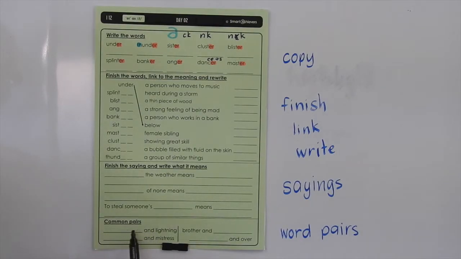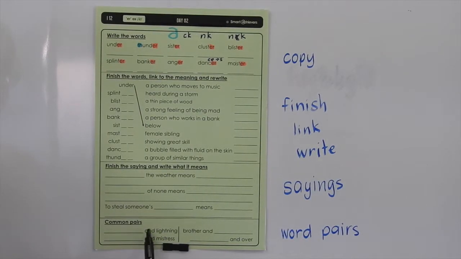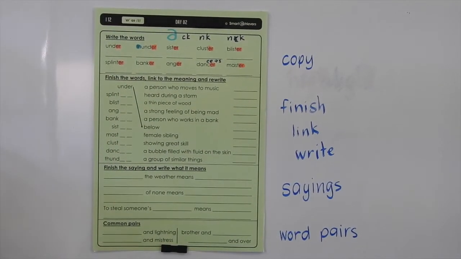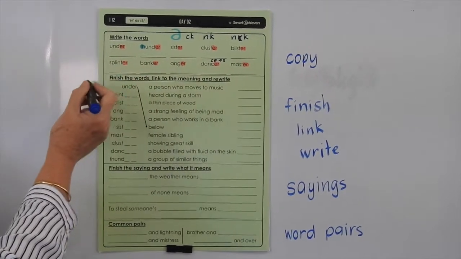Common pairs, we've got something and lightning, thunder and lightning. You can work out the others on your own. Now we'll just go back to the top. As you start this page, we're going to read the word, sound the word, spell it and write it.